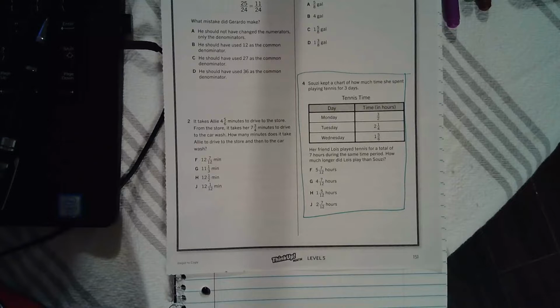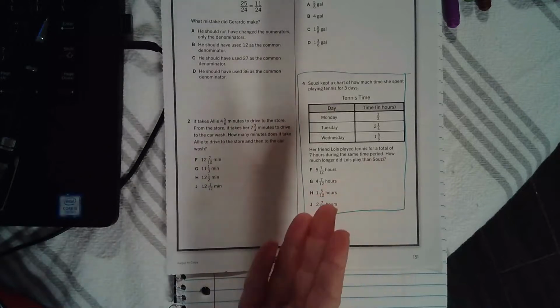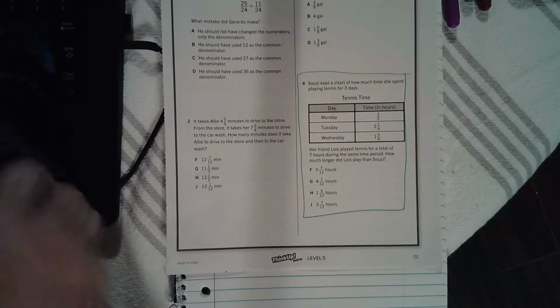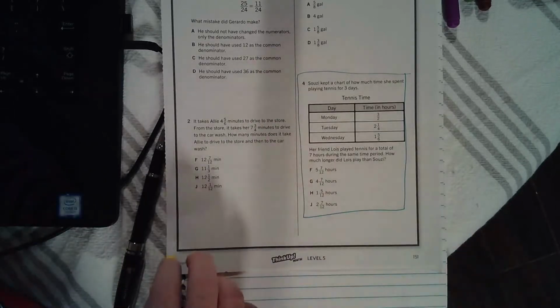Susie kept a chart of how much time she spent playing tennis for 3 days. Okay, so you can see in the chart, it gives the time. Her friend Lewis played tennis for a total of 7 hours during the same time period. How much longer did Lewis play than Susie? So I'm going to create an UPSI chart to kind of help me out. I'll leave the problem where it can still be seen.